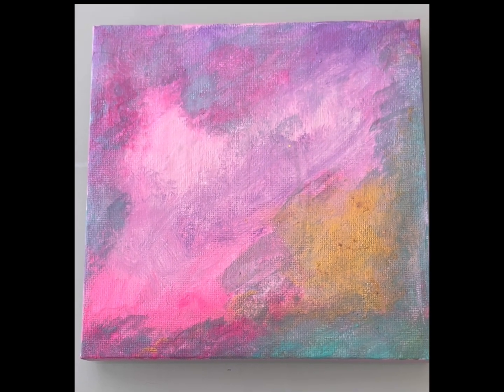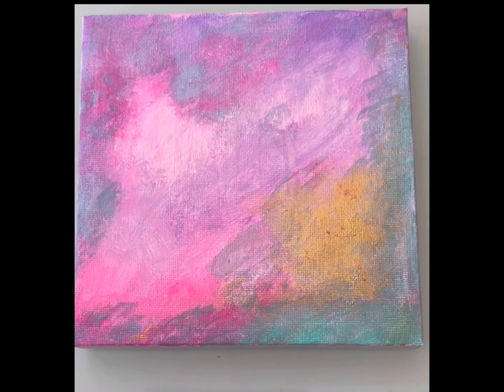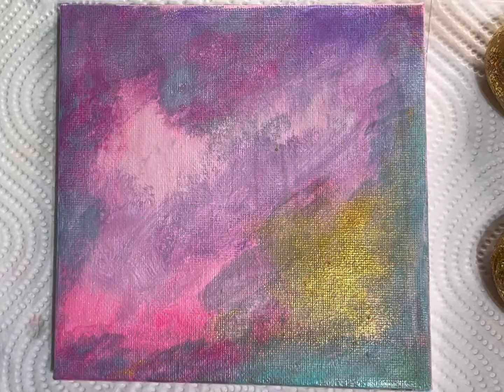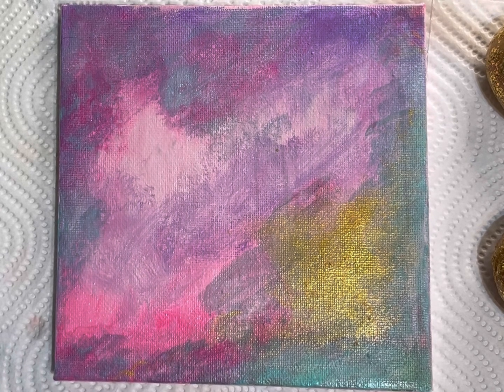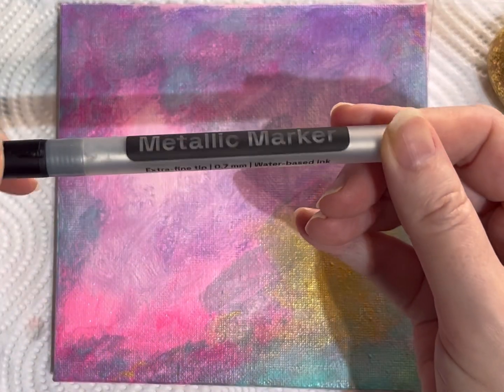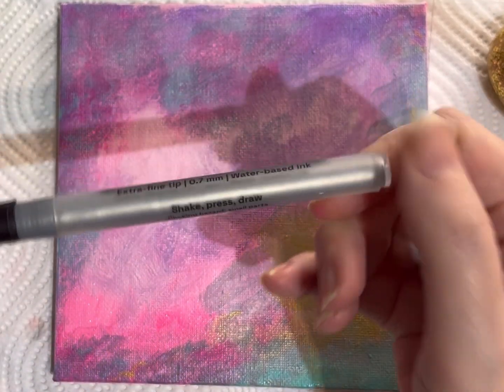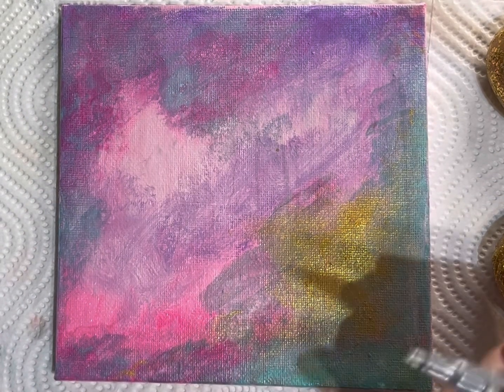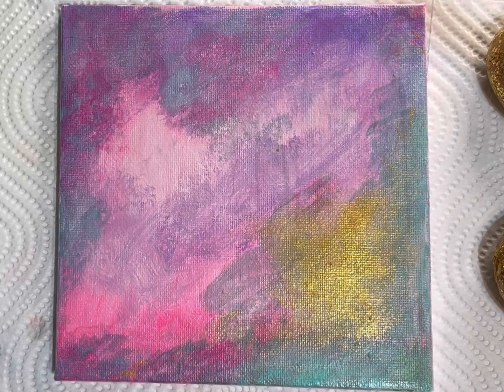Okay, so now we're in a state to bring in the symbols. So let's do that now. So here we go. As we add the light language, I'm going to use this metallic marker. I'm going to shake it, get the colour coming out the nib by pressing on it.